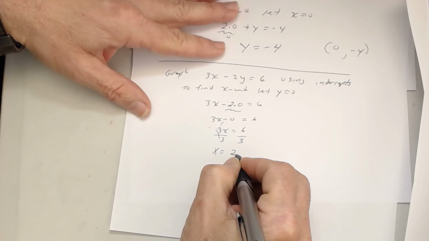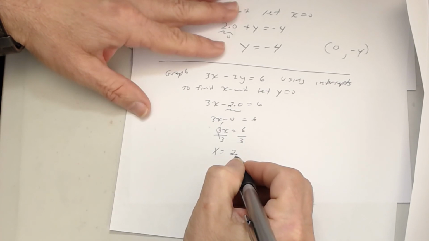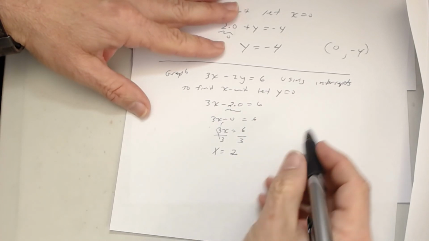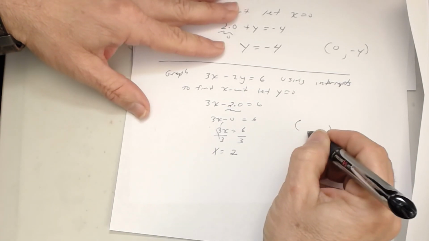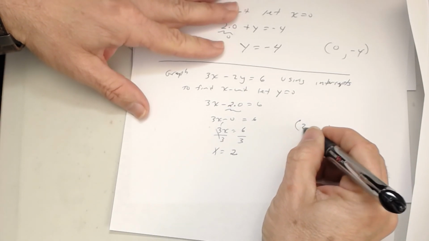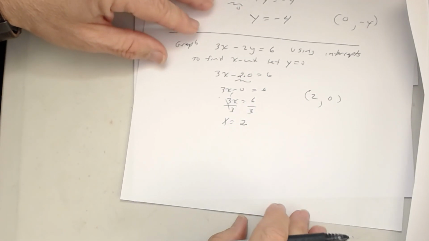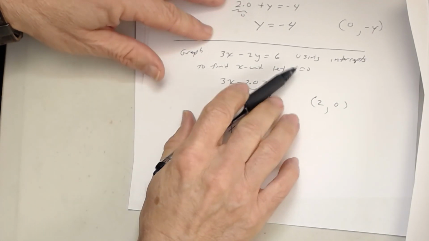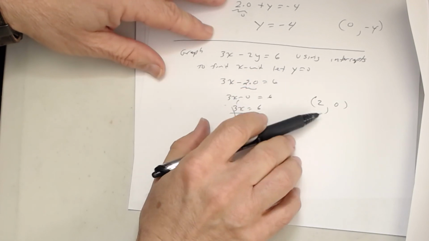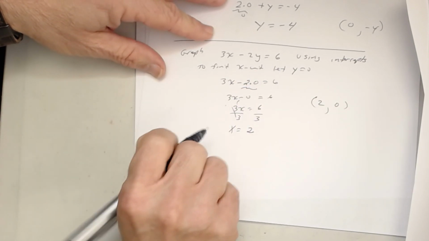If you need your calculator, use your calculator. 6 divided by 3 is 2. So x is 2. As an ordered pair, what is that? (2, 0). And it makes sense because what am I saying y is here? 0. So you better have 0 for y.